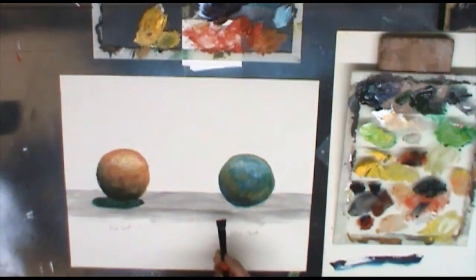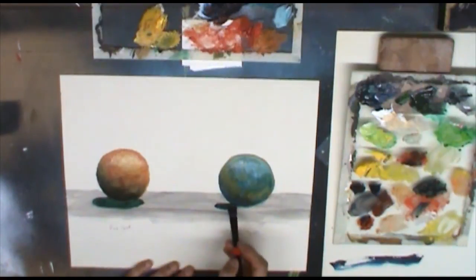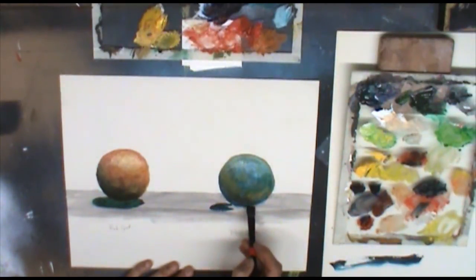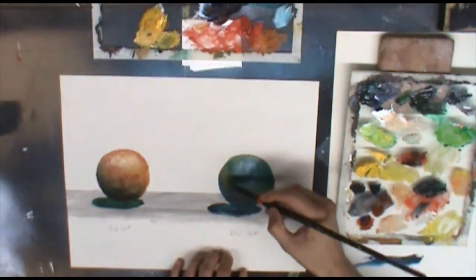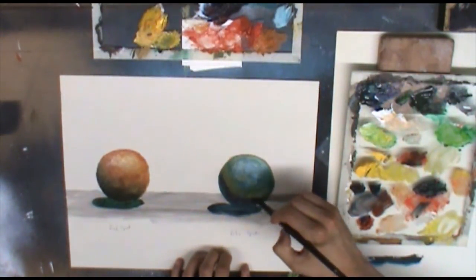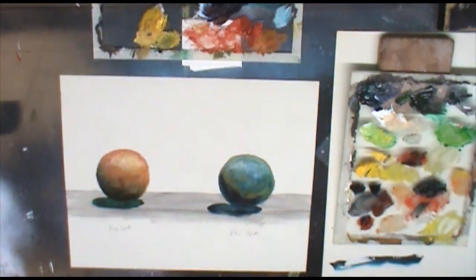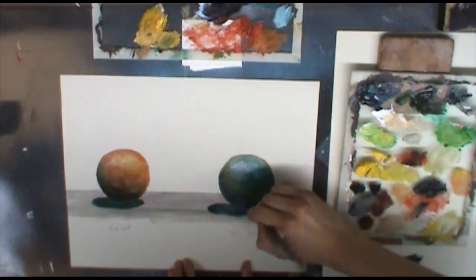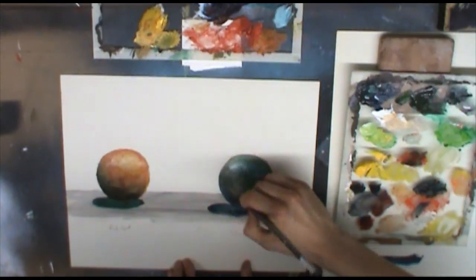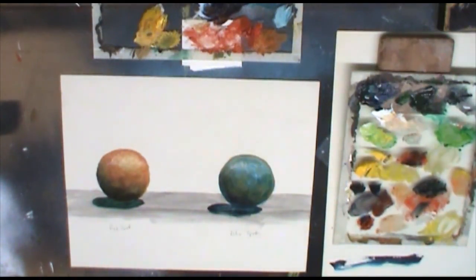Sort of a deeper blue than what we've got going on here. Similar to this, only bluer, I think. It's more of a blue-green instead of a green-blue. And our shadow color. I'm not adding very much of this at all. Just enough. And right about like that.